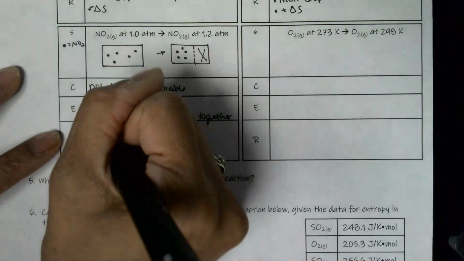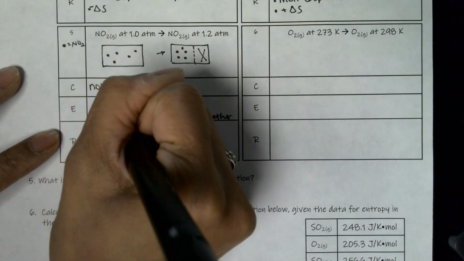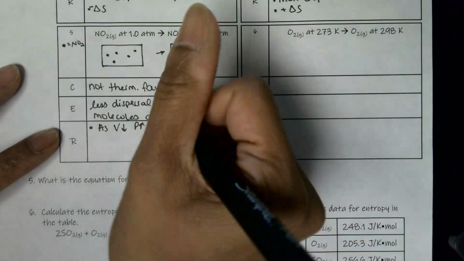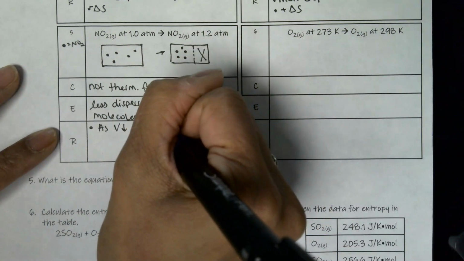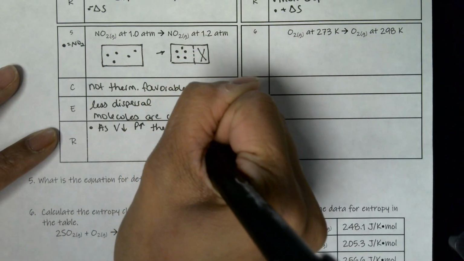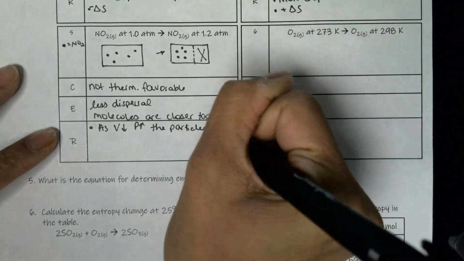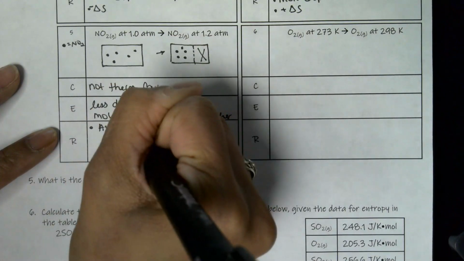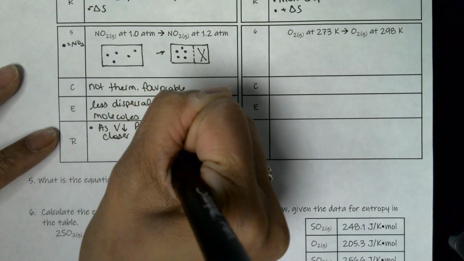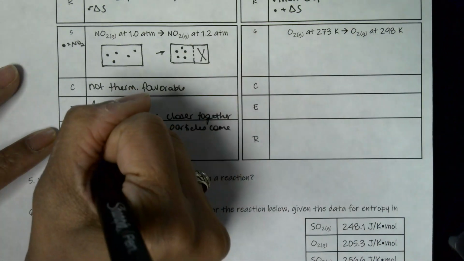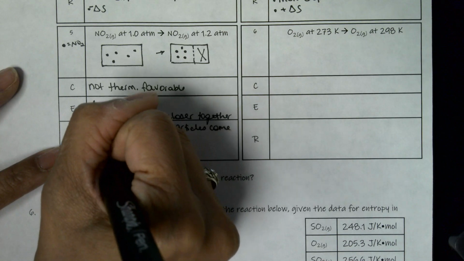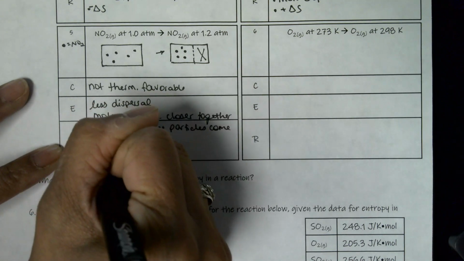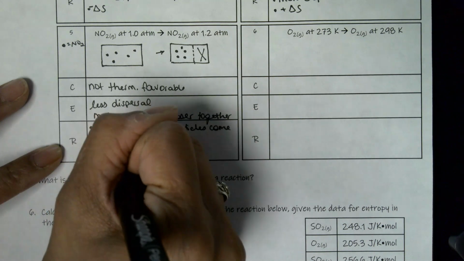So here we could say as volume decreased, pressure increased, and the particles come closer together. We can say entropy decreased and delta S is negative.